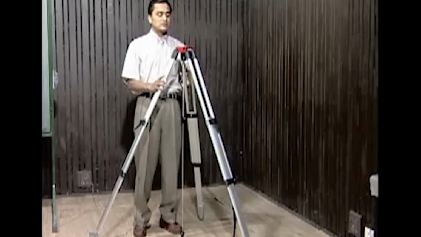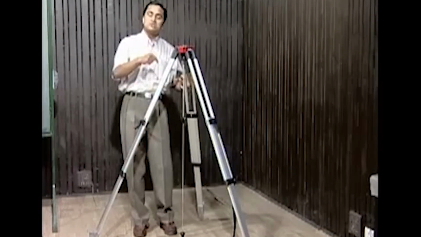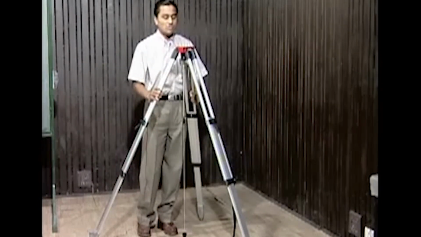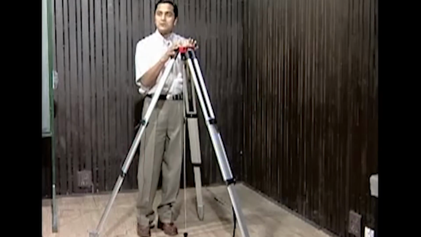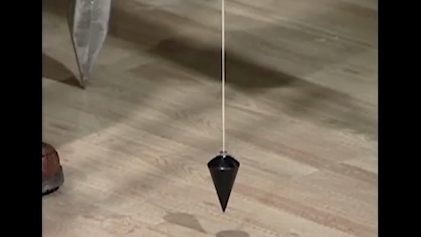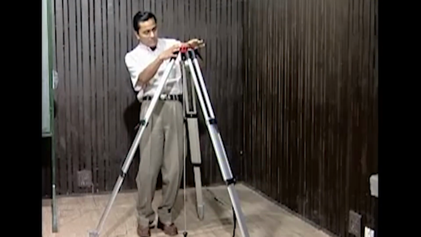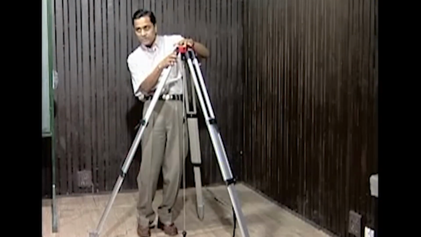Now having done this, because this is approximate centering, it's not exact centering as yet. To do the exact leveling and centering, I observe the head of the tripod. That's the tripod head. I want to ensure that this tripod head is level, because this is required.